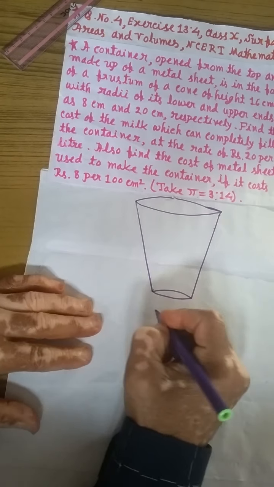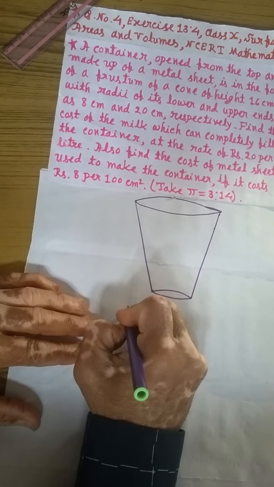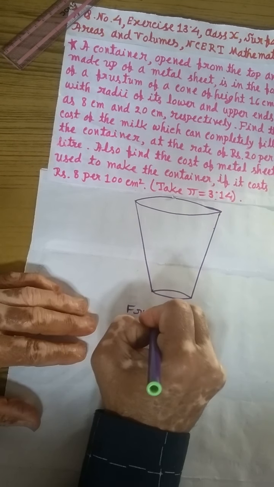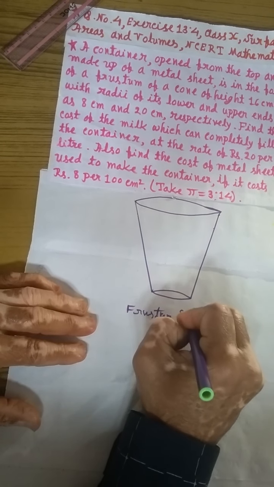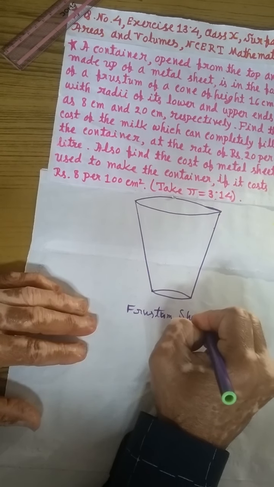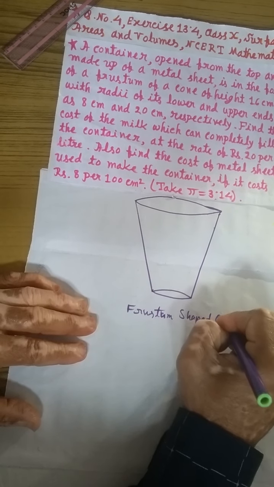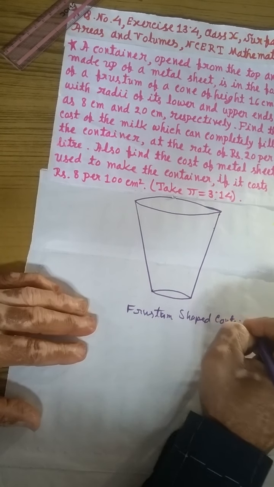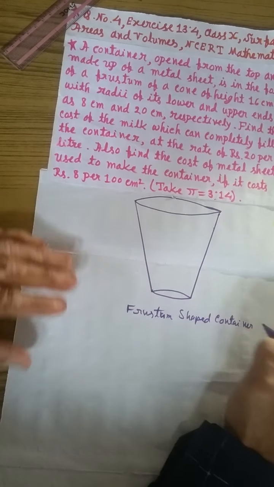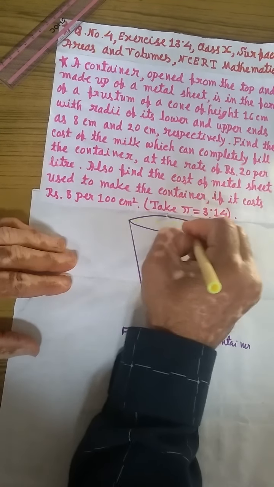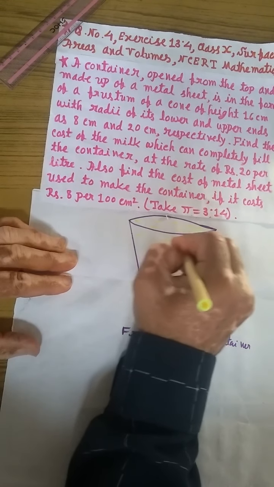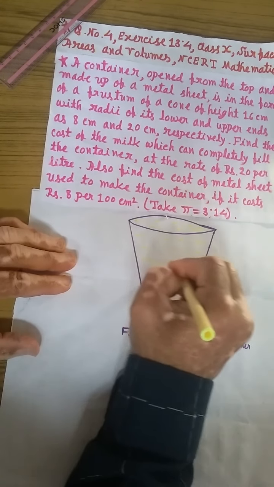Let this one be the frustum shaped container, which is full of milk.